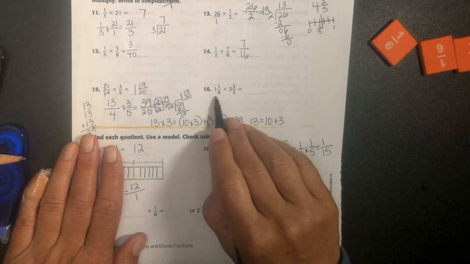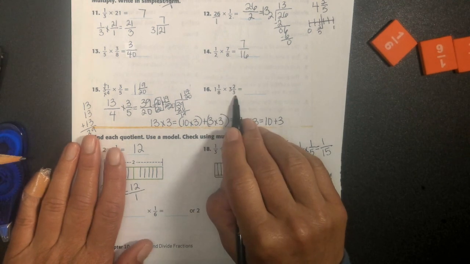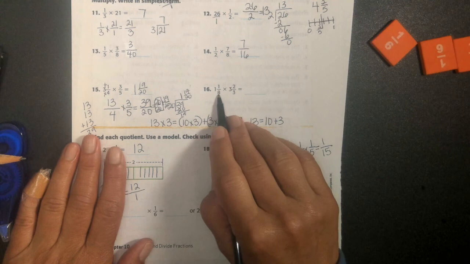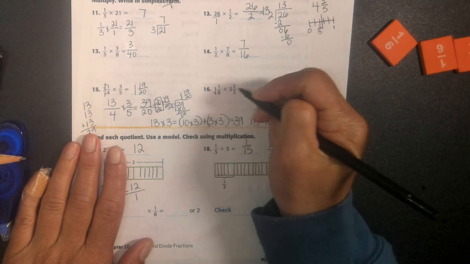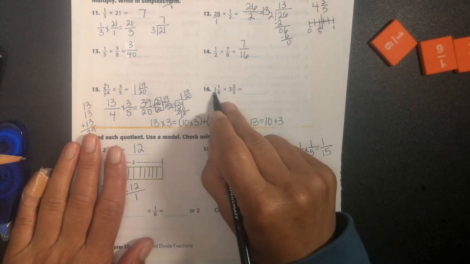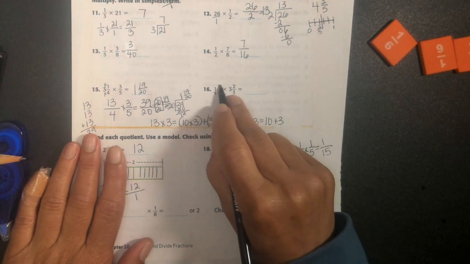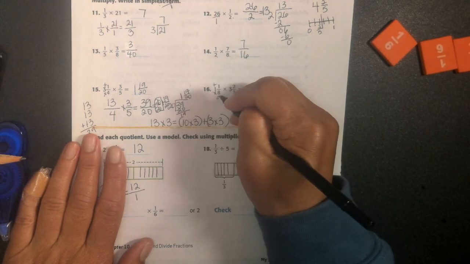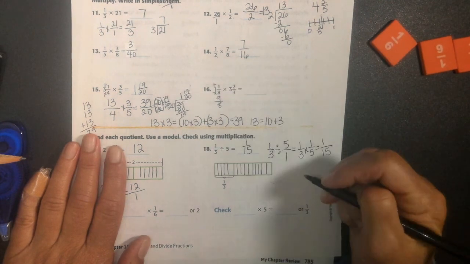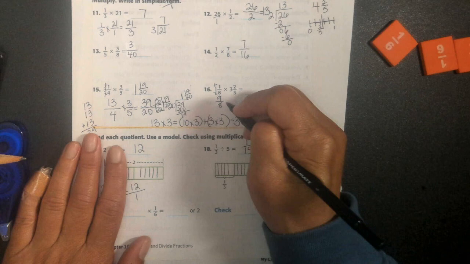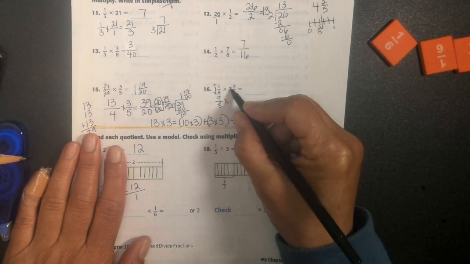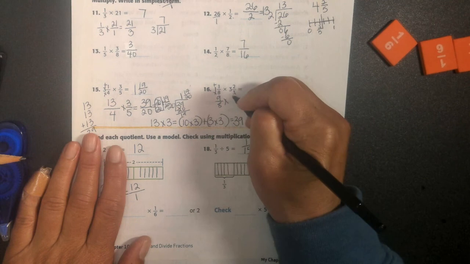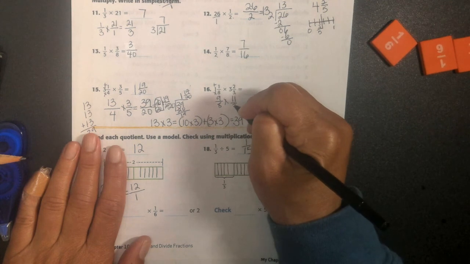All right, here I got 2 of them I got to turn into fractions. So what I do is I take my denominator and I multiply it times my whole number. All I'm saying is that would be 8 eighths plus 1/8. Now I'm going to add that in. It's going to be 9 eighths. 3 times 3 is 9, plus 2, 11 over 3.